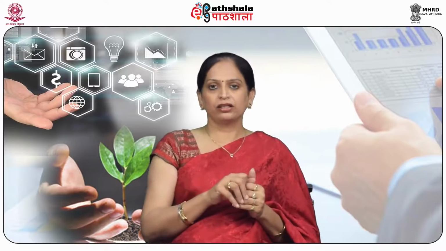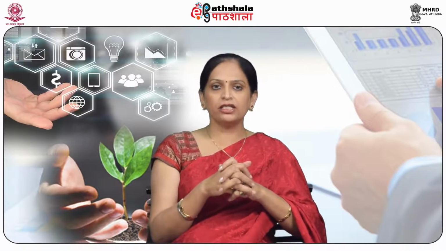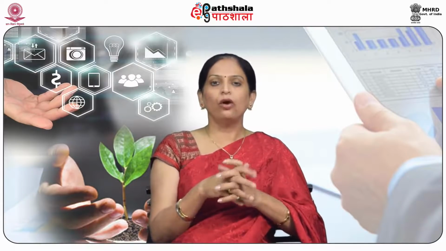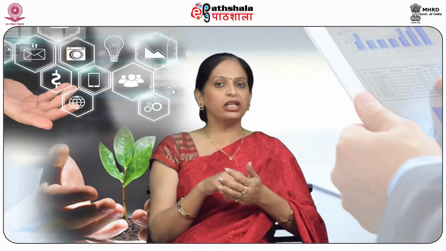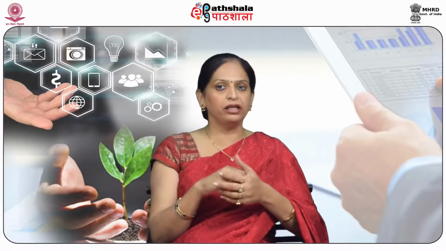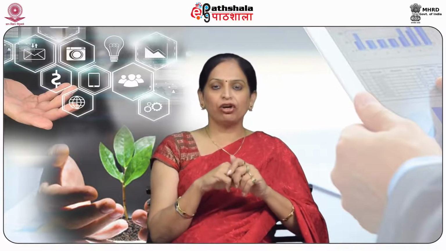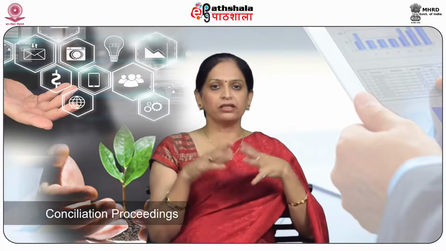As per this Act, the conciliation proceedings may be commenced when one party initiates conciliation and an invitation in writing is sent to the other party with the identification of the subject of the dispute. On the acceptance in writing by the other party, there shall be commencement of the conciliation proceedings.